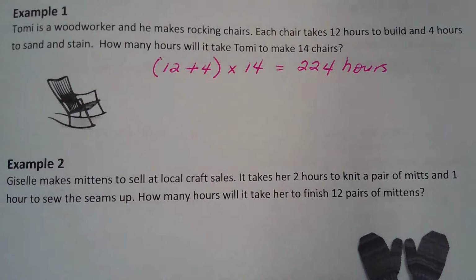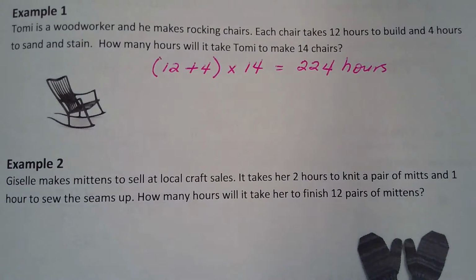So 224 hours. Now that is all in one step.